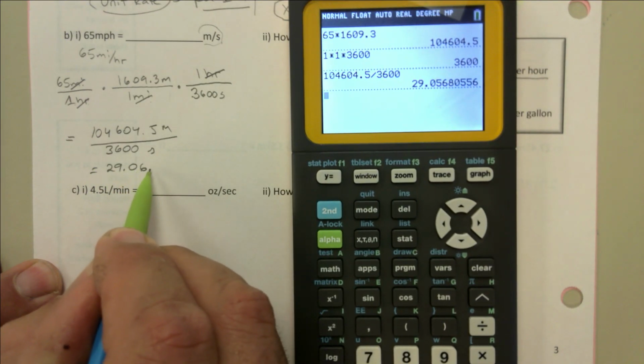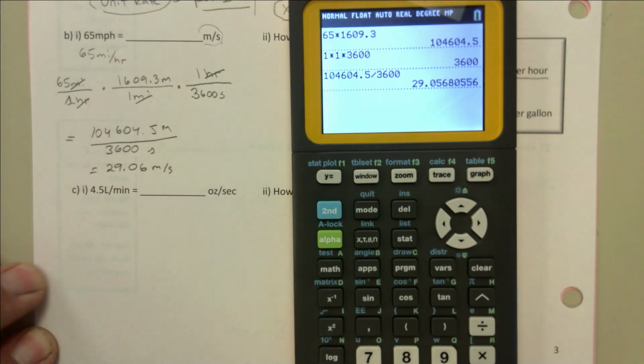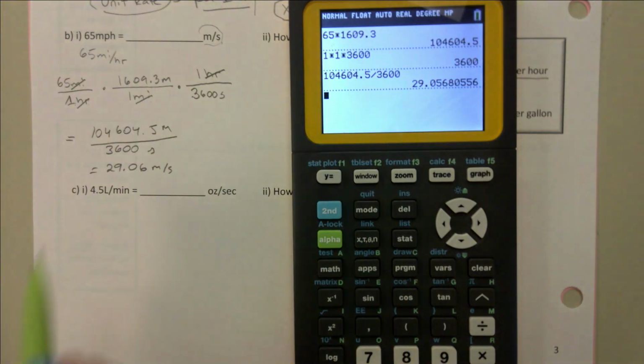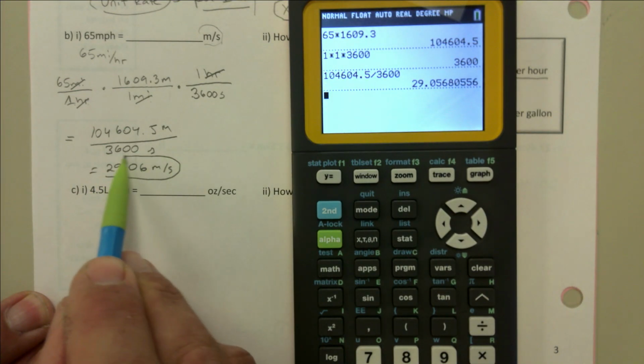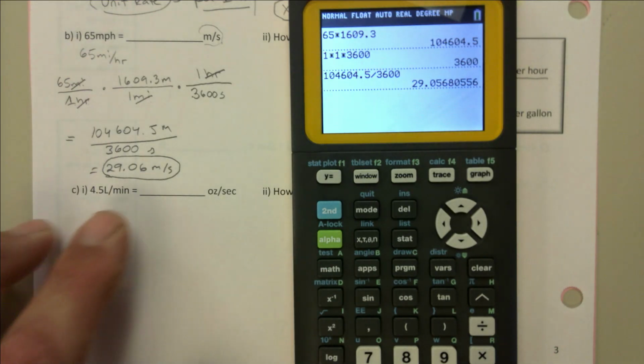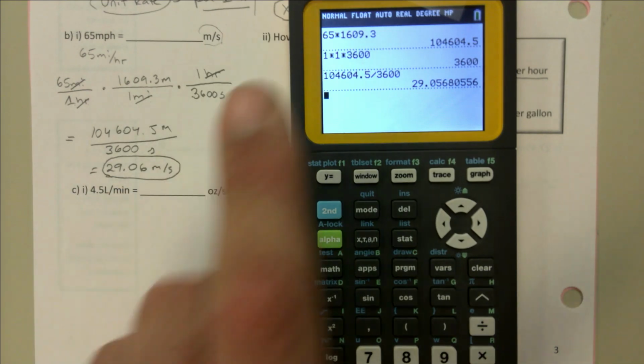And this rounds to 29.06 meters per second. This is the final answer. Because A, like the first part ends here, so we just round, okay? If this had been one big question, we would not want to round just yet.